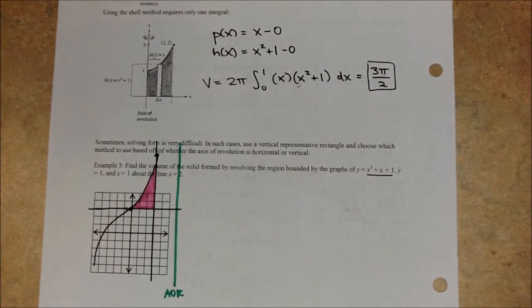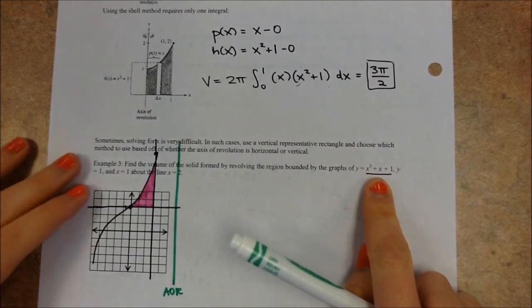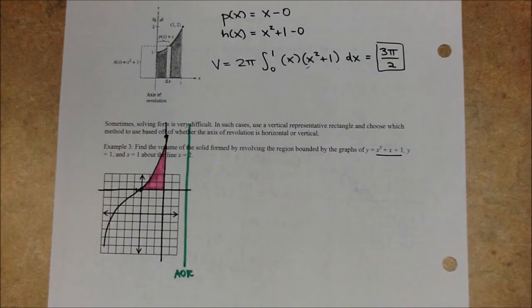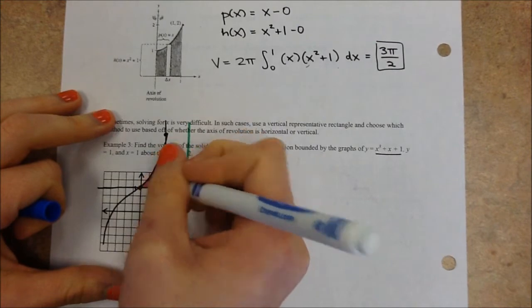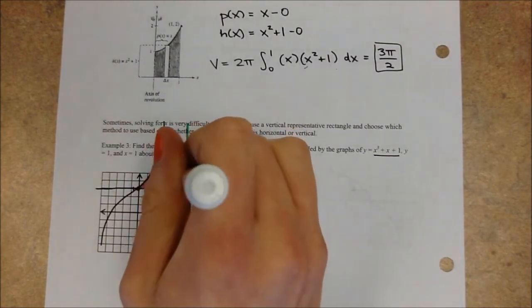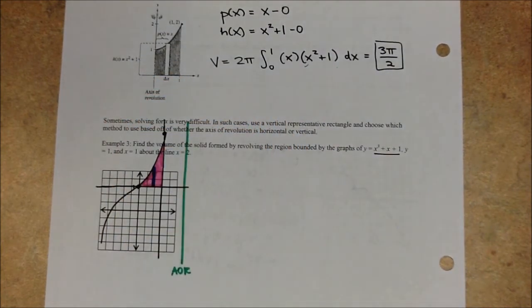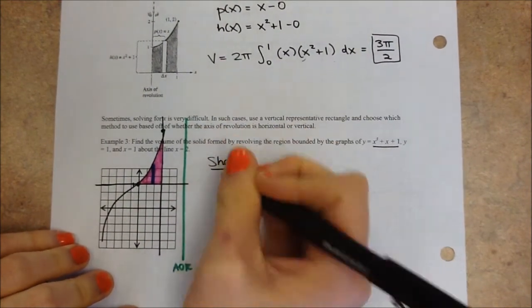And then because my function is in terms of x, and it really can't be changed, it would be impossible to get x by itself and to get it to be a function of y. So that means I'm basically forcing myself into having a vertical representative rectangle. Remember, function in terms of x means a vertical representative rectangle. So based on what I have on my picture, I have a vertical axis, I have a vertical rectangle, they're parallel, that means shell method. So you see how knowing what my functions were and knowing what my axis was kind of predetermined what method would be best for us. So that means I am going to choose the shell method.